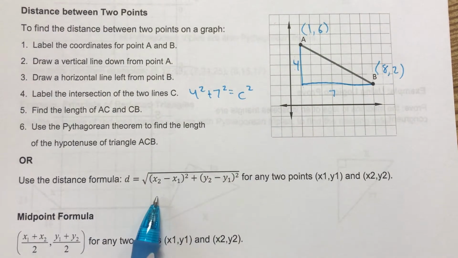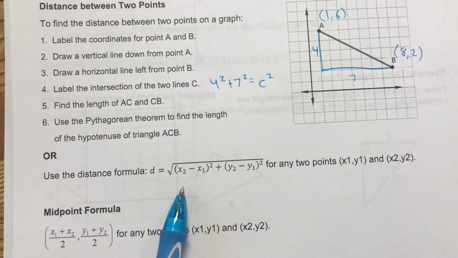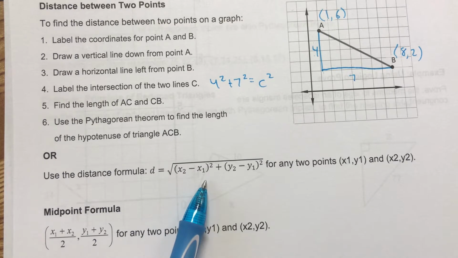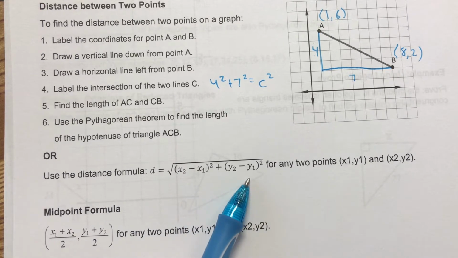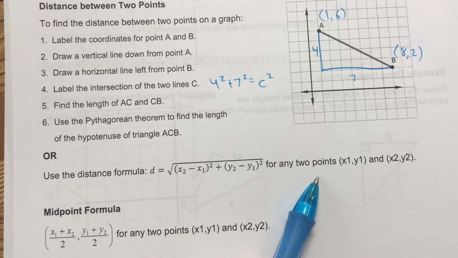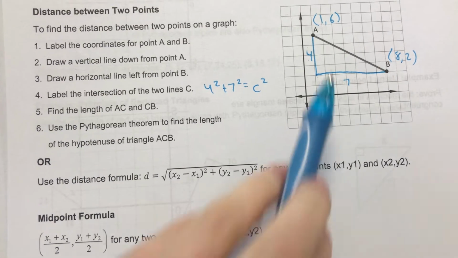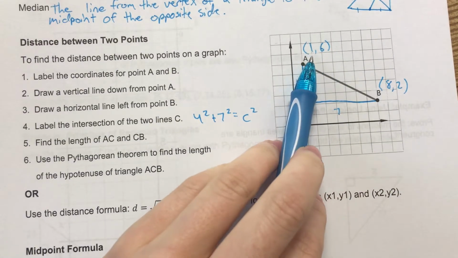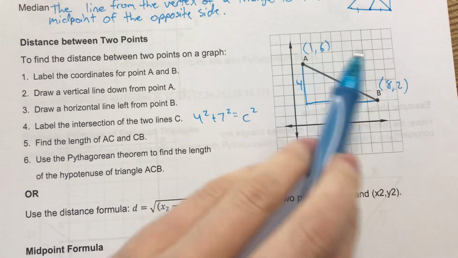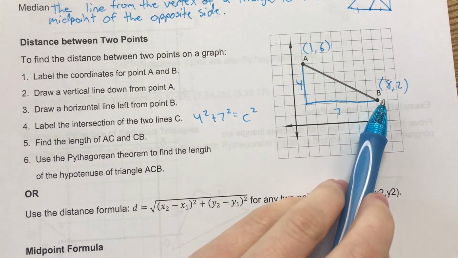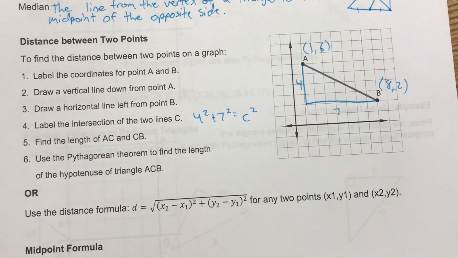So the distance formula says d, distance, equals the square root of (x2 minus x1) squared plus (y2 minus y1) squared for any 2 points, and those 2 points, we'll call them (x1, y1), so like the first x coordinate and the first y coordinate, and (x2, y2), the second x coordinate and the second y coordinate.